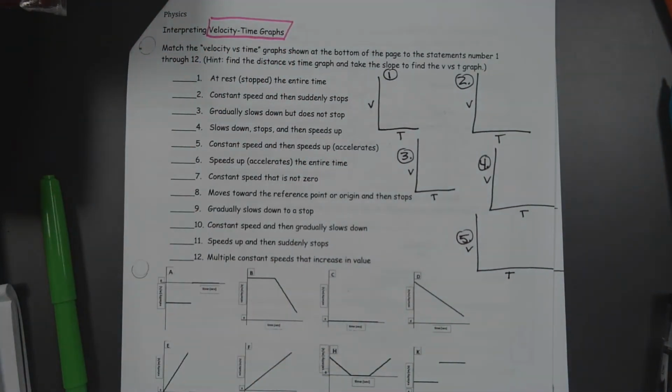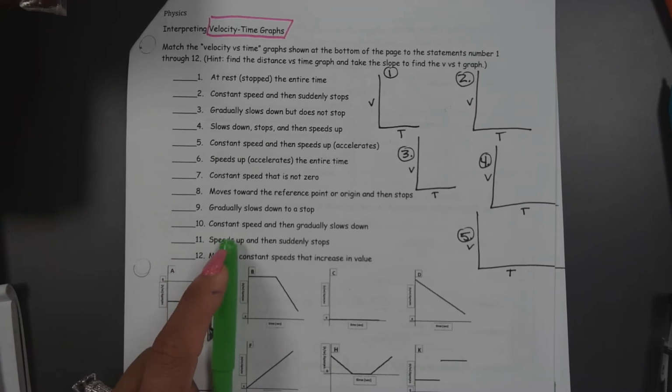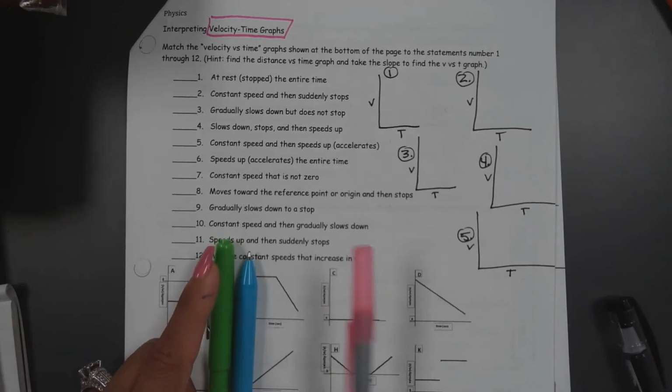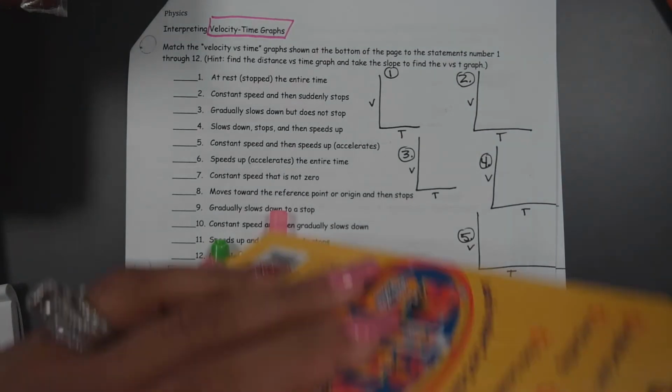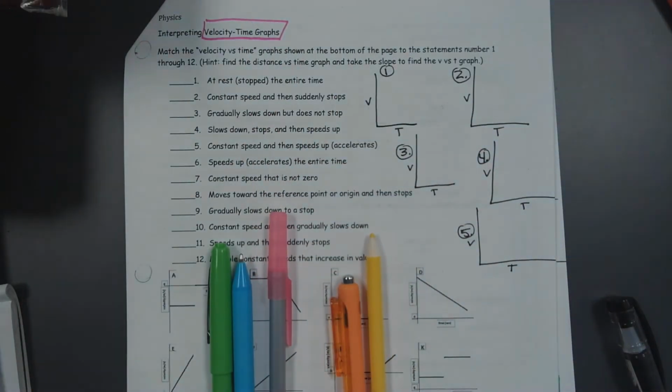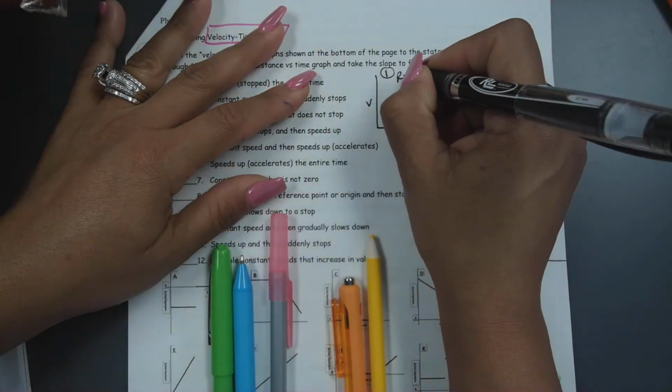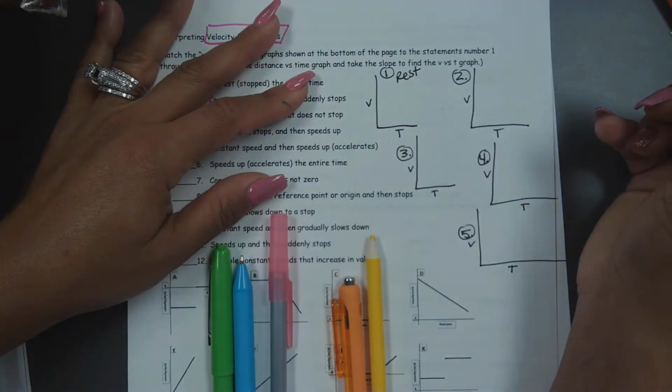Okay? I'm going to go with green, blue, pink, orange, and yellow. All right, these are the colors I'm going to go with. First one. Let's label the first one at rest or stop.